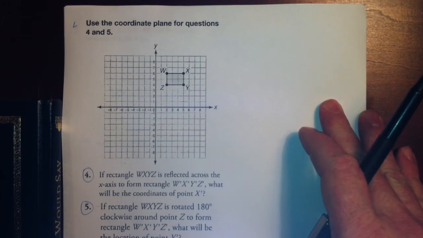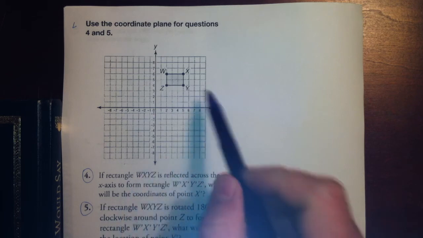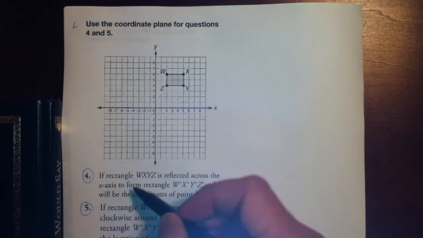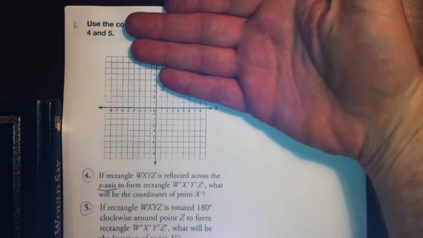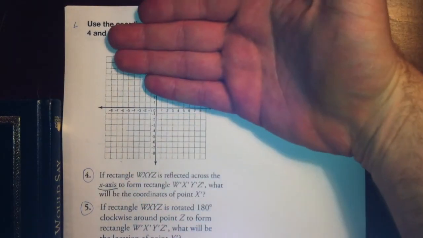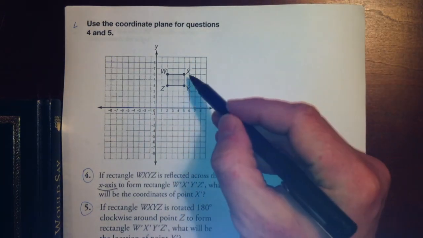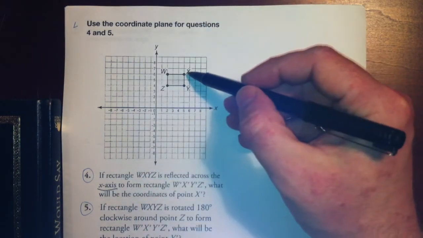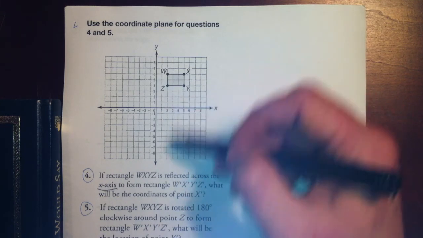Use the coordinate plane for questions 5 and question 6. If rectangle WXYZ is reflected across the x-axis, you got to make sure you're looking at where they're telling you to reflect it. Now remember, a reflection is the same thing as a flip. You're going to take this guy from here and go down like that. And your x prime, instead of being on top now, because we're not sliding it, remember we're flipping it, is going to be on bottom. The W is going to be on bottom, and now the y prime and z prime are going to be on top.